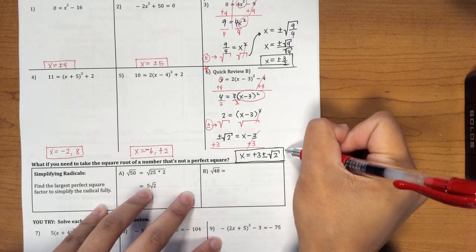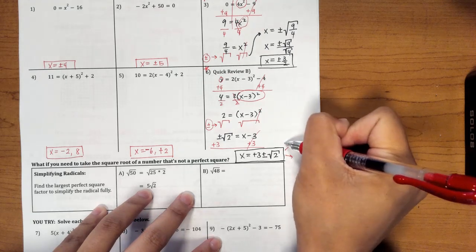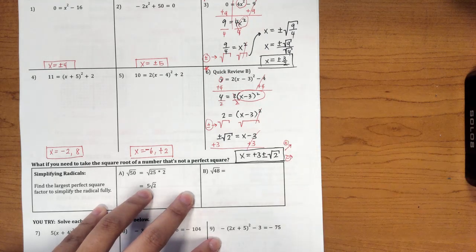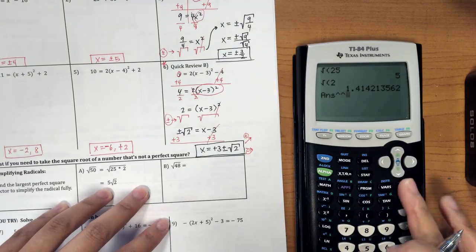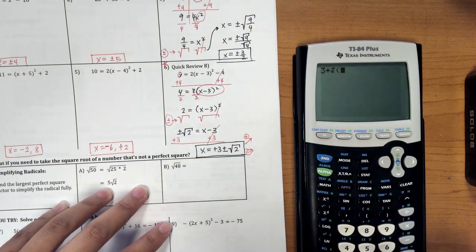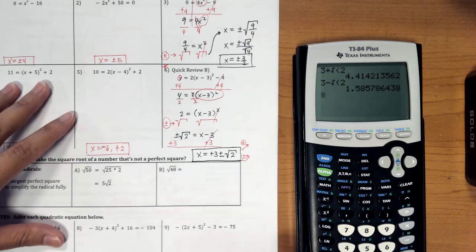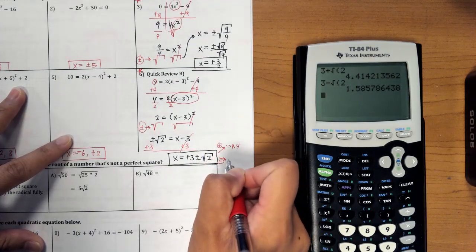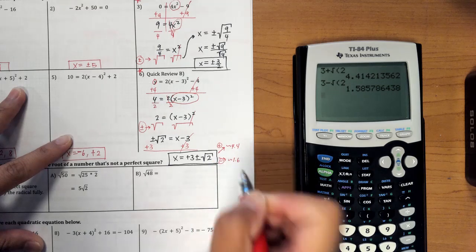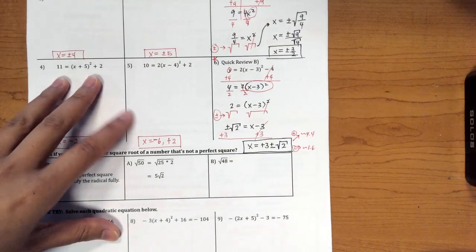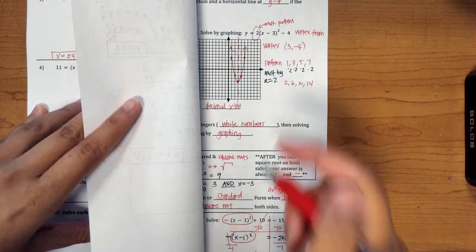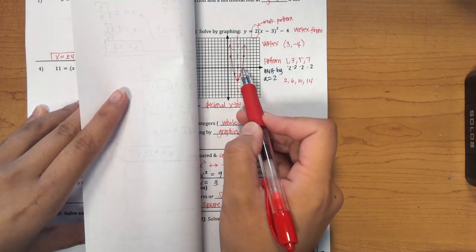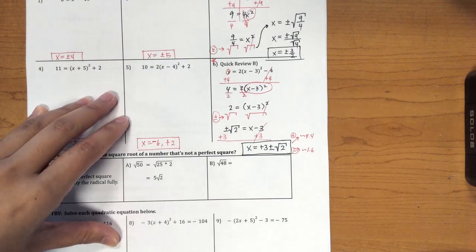Okay, so let's imagine if we punched it into our calculator and had a positive and a negative, I would do this. 3 plus square root 2 and 3 minus square root 2. And so those are our estimated values, approximately 4.4 and approximately 1.6. And if we take a look at our graph on the previous page, it is at 1 point something and 4 point something. Not exact, but it does match our graph.